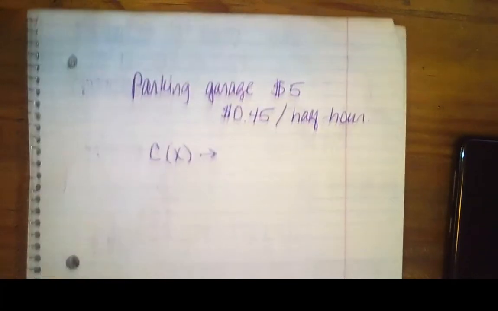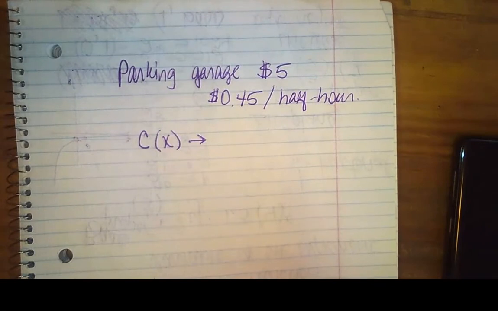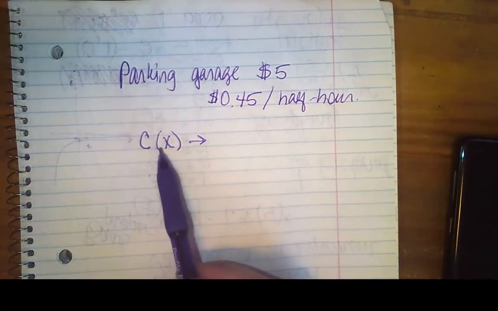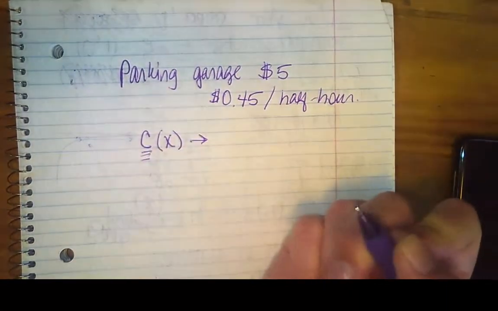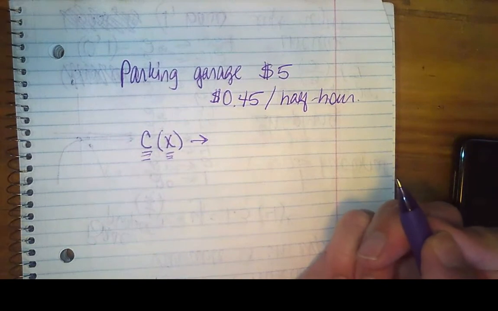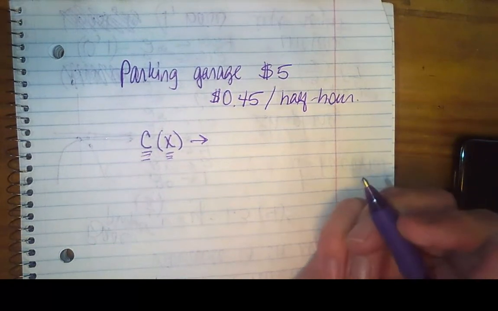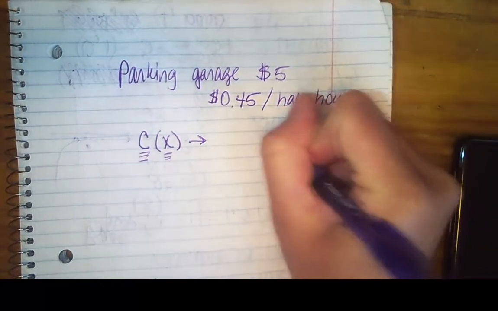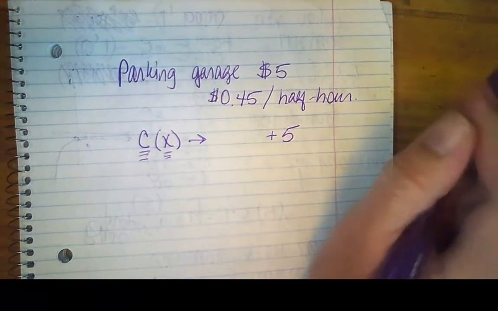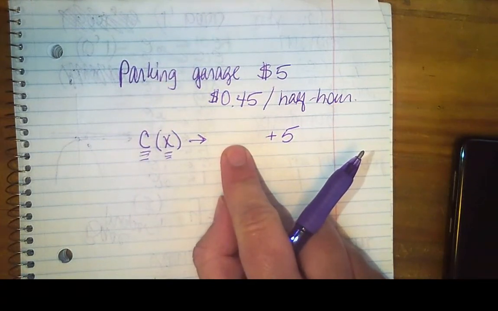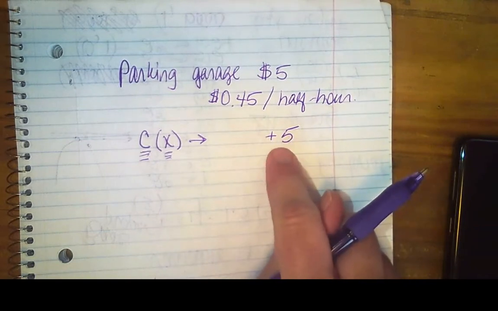So, I want to know what my linear cost function is, okay? So again, what is this going to tell us? It's going to tell me the cost when the variable I'm playing with is x. What is the cost of parking in this parking garage? So what do I know beyond the shadow of a doubt? I am going to have to pay $5, even if I just drive in and drive straight back out, okay? If I'm in the parking garage for 5 seconds, I'm going to have to pay $5.